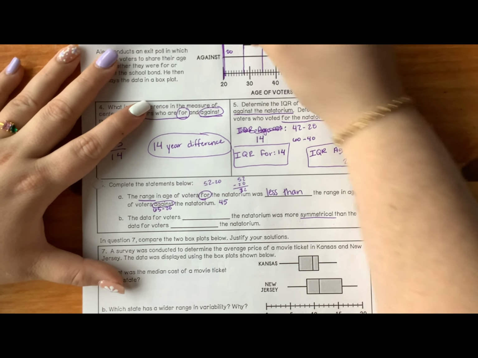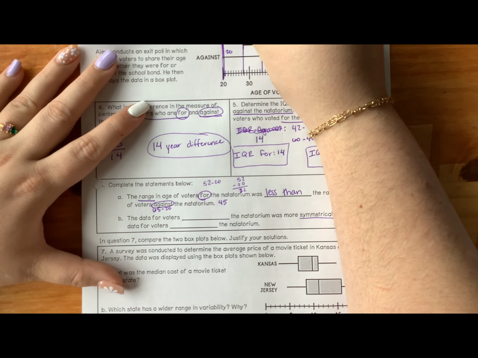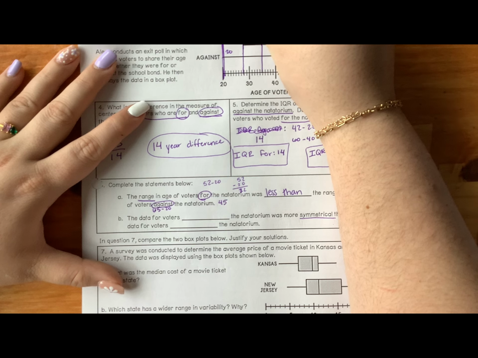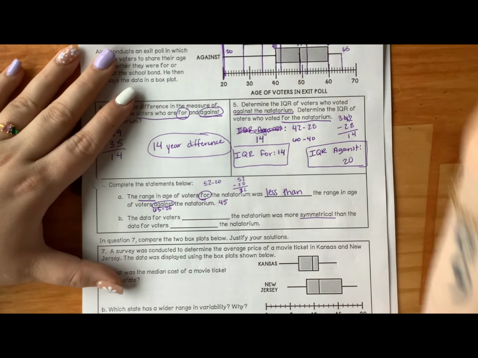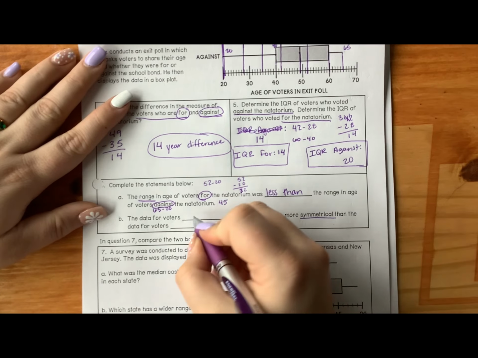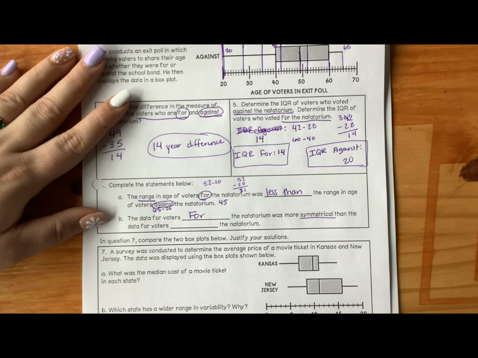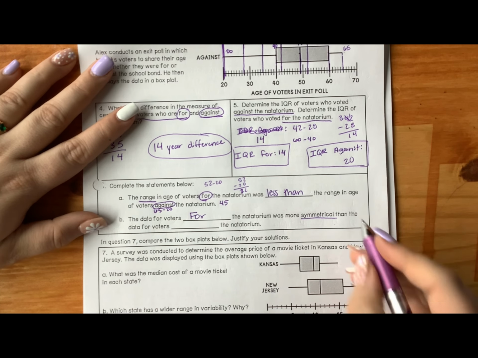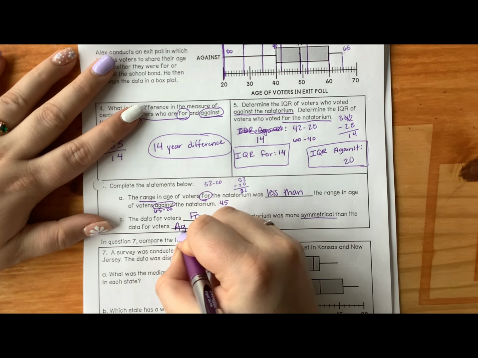This one right here, between each of these, is about the same. Making it more symmetrical. So the data for the natatorium was more symmetrical than the data for against.